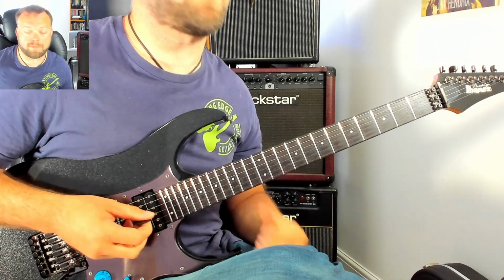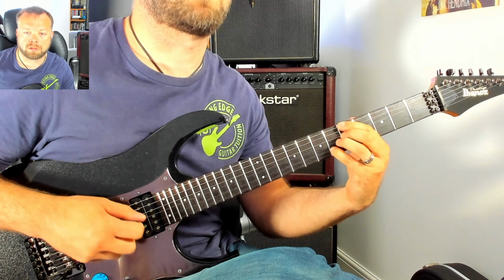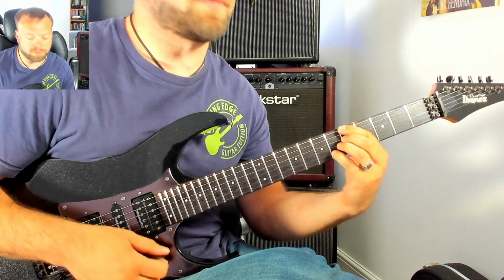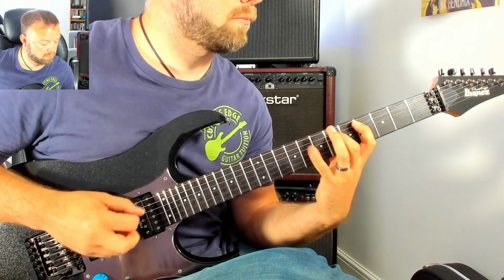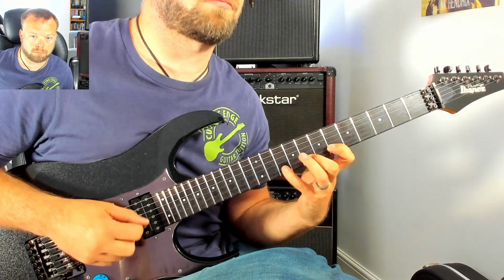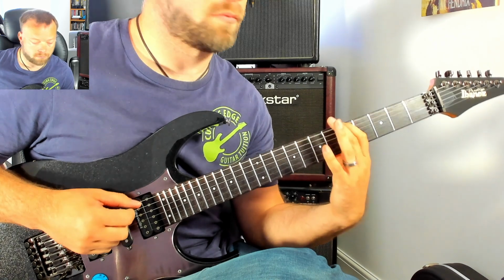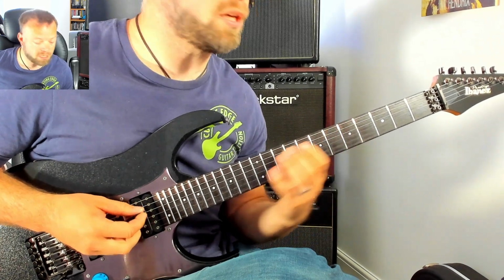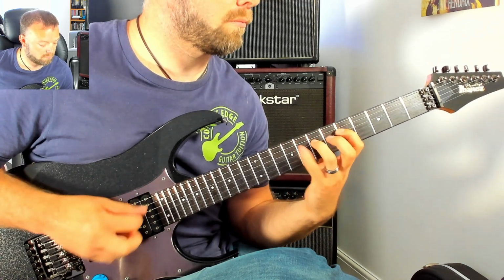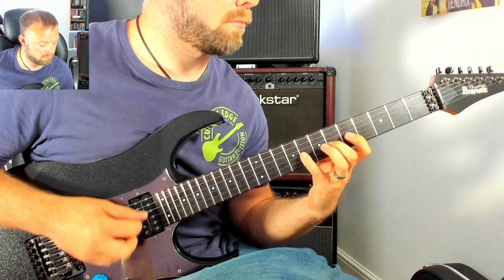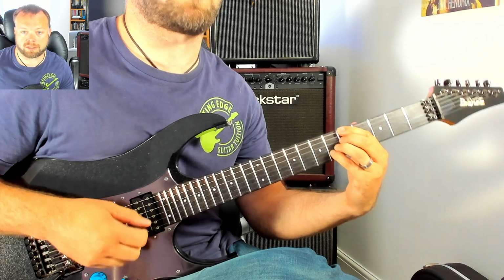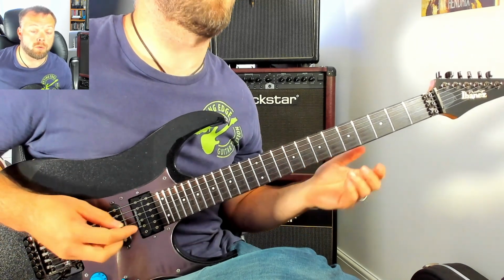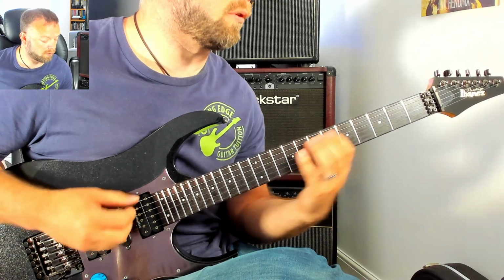And then you have altered dominant chord types, where you've got a couple of different options. The most obvious one is the altered scale. Some people like to use the half-whole diminished scale. Personally, depending on the context that it's in, I like to use the normal Locrian scale rather than super Locrian.